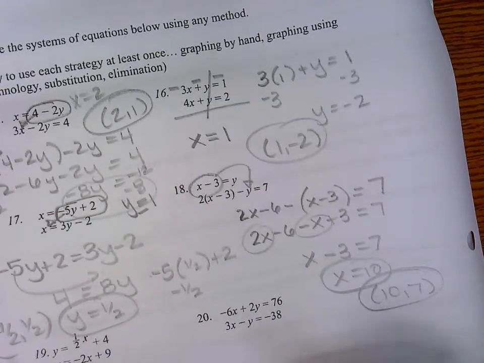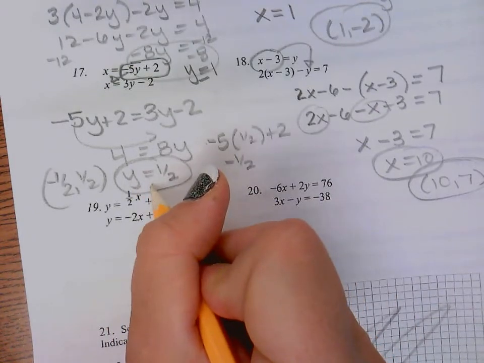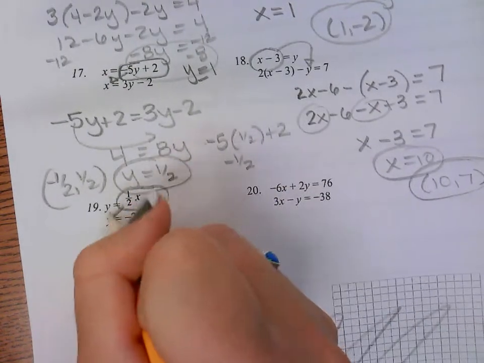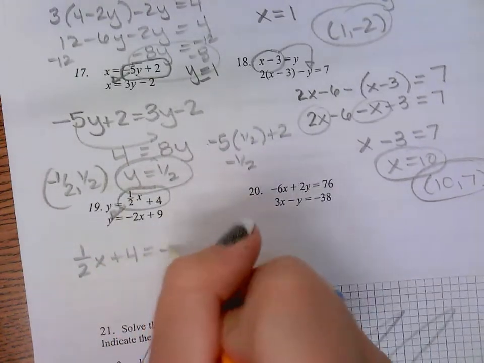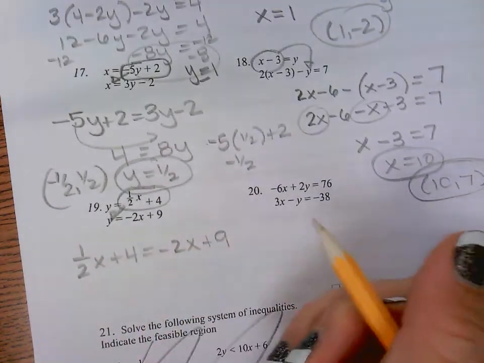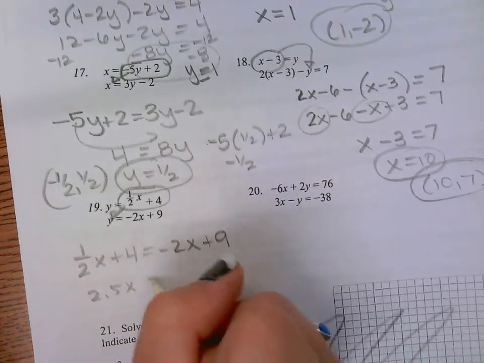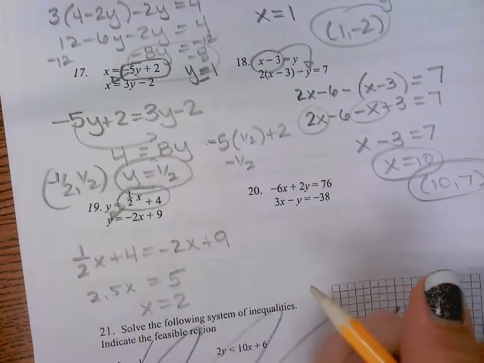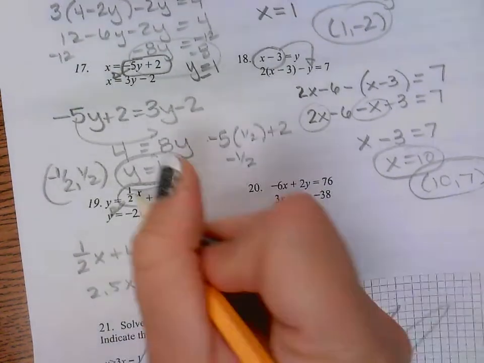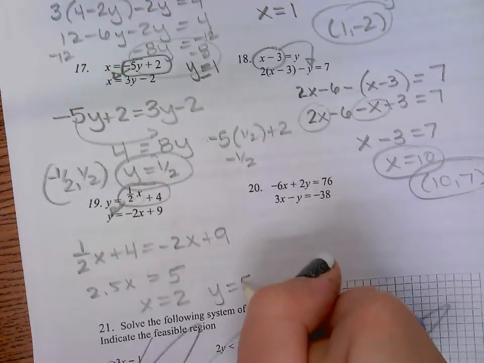So this next one, it looks like I can do substitution. I'm going to plug this in for this y. So 1/2 x plus 4 equals negative 2x plus 9. Add 2x, I'll have 2.5x. Subtract 4, I'll have 5. So x must be 2. And then when I plug 2 back in, I get 1 plus 4, which is 5. So 2 comma 5.